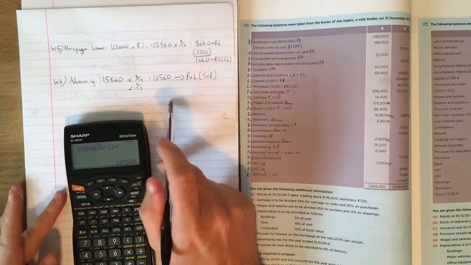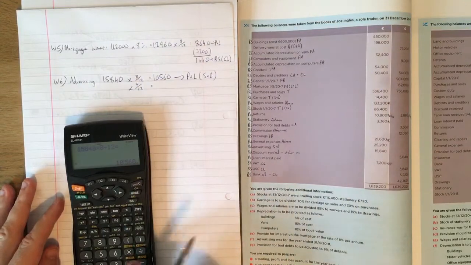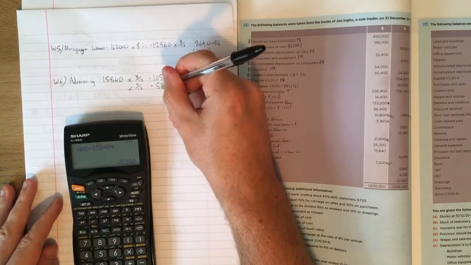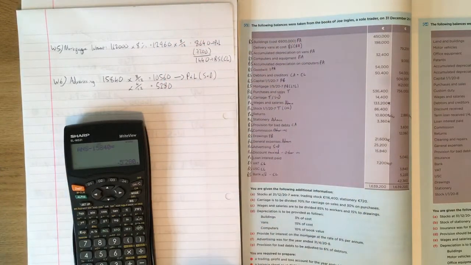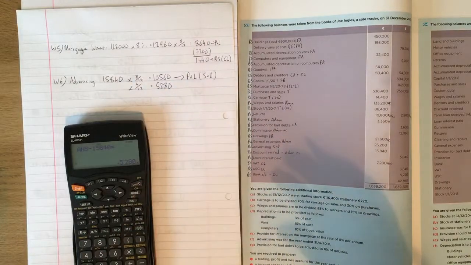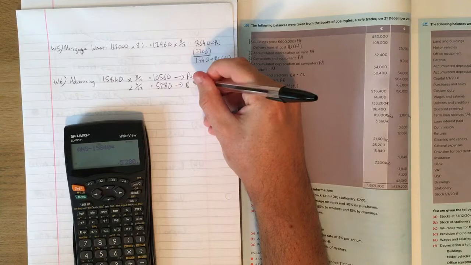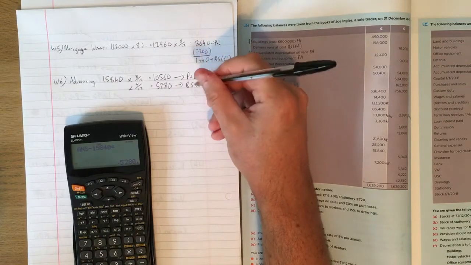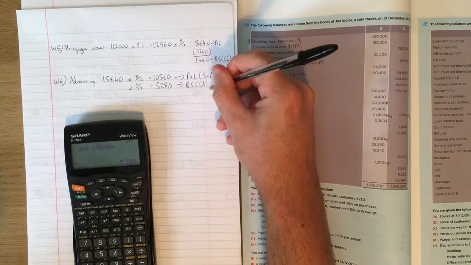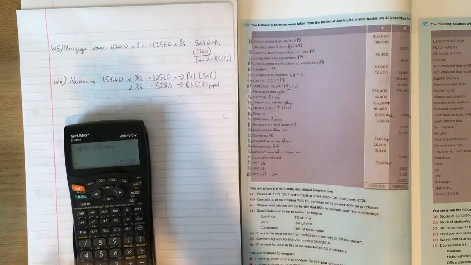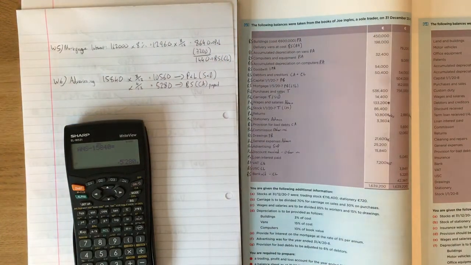The 4/12 then, so 5,280. So that's an expense that we've paid already, but it's for next year. So that's prepaid, it's paid in advance. So we're going to benefit from that next year. We've already paid it. So that's an asset for us if we've already paid it. So balance sheet, and it would be a current asset. Okay, so advertising prepaid is what that would be on the balance sheet.